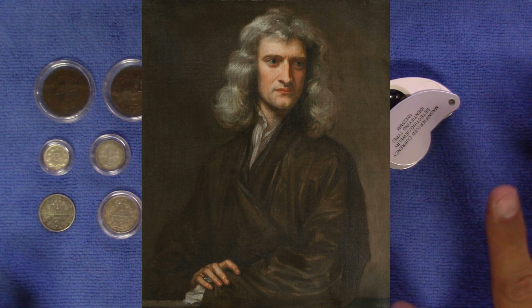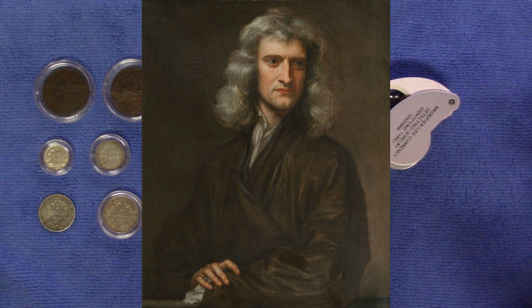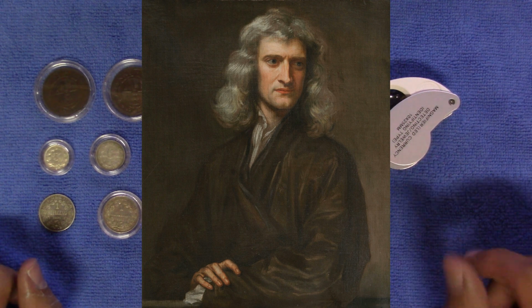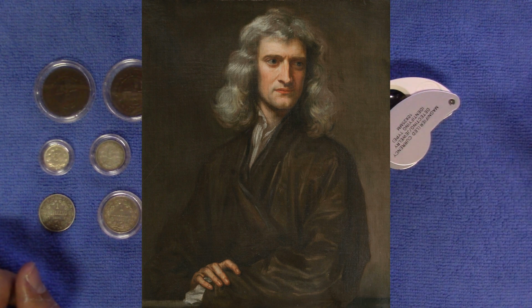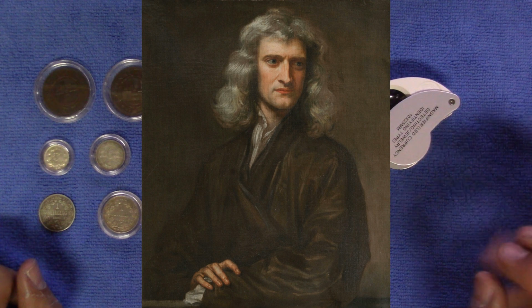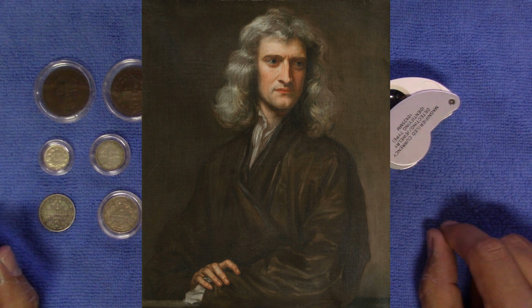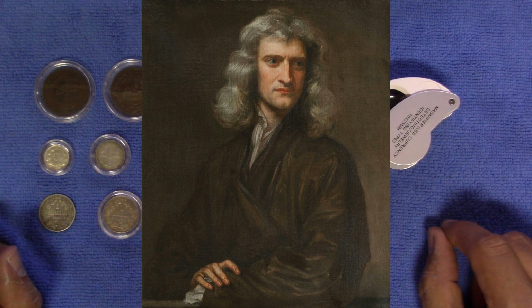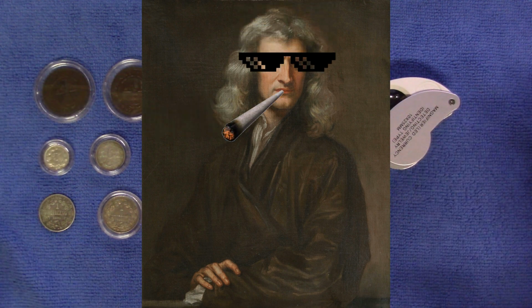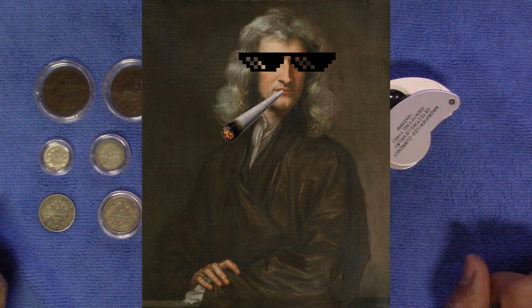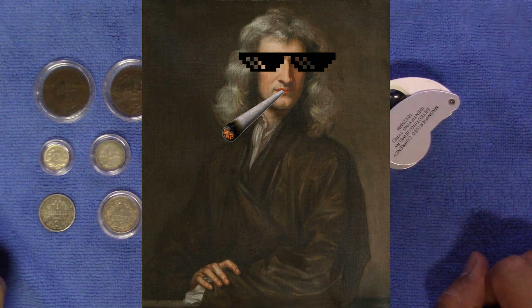This prevented clippers and counterfeiters from shearing pieces of the metal away, because it would be clearly visible if they did this. So it's a counterfeit measure, and it's typically used on coins that contain silver or gold. Newton. As if writing the Principia and shaping our very understanding of the universe was not enough.